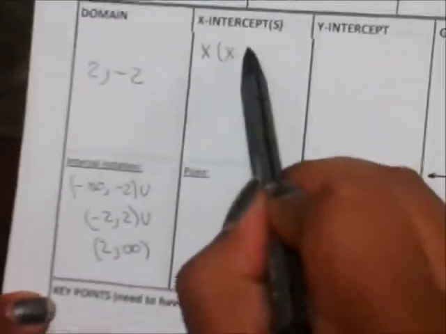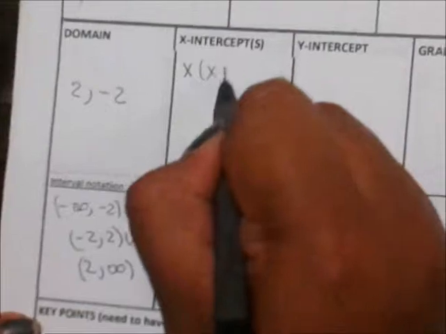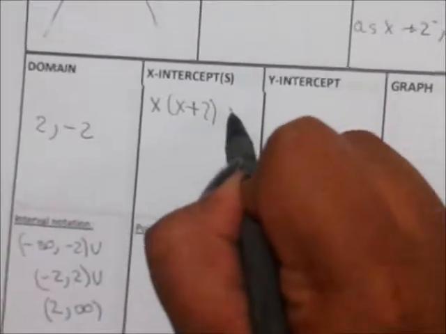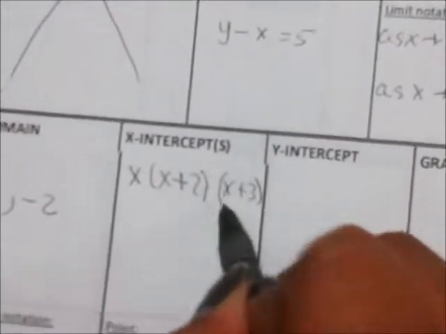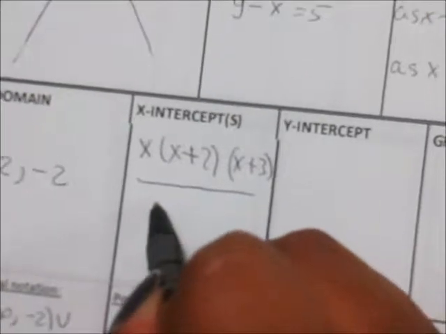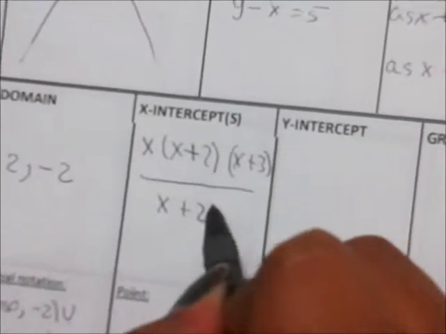So we're going to get our whole factored equation, which will be x plus 2, x plus 3 over x plus 2, x minus 2.